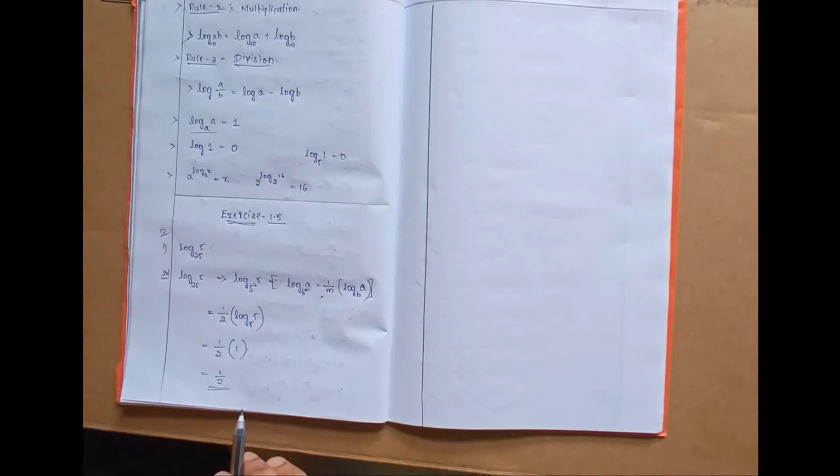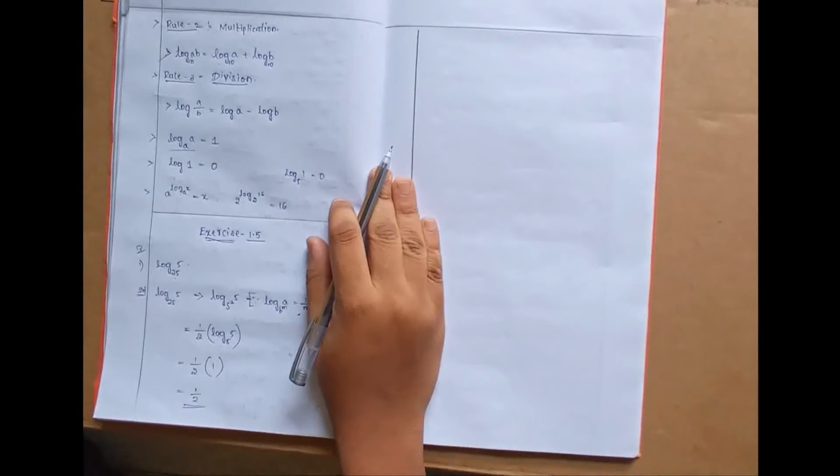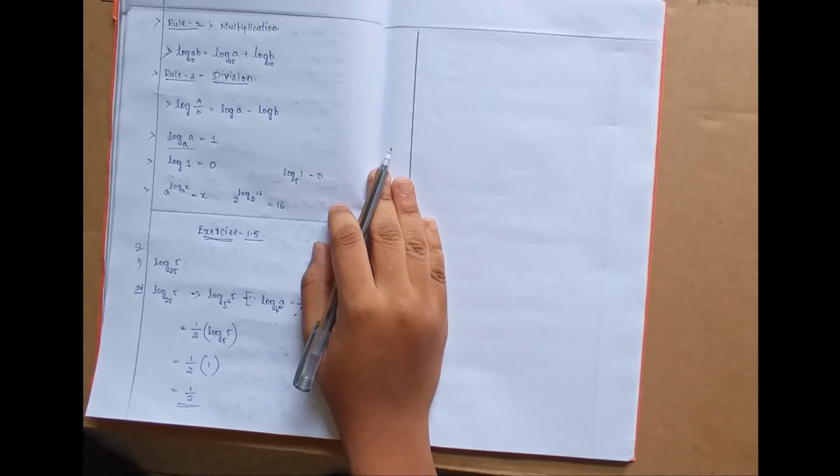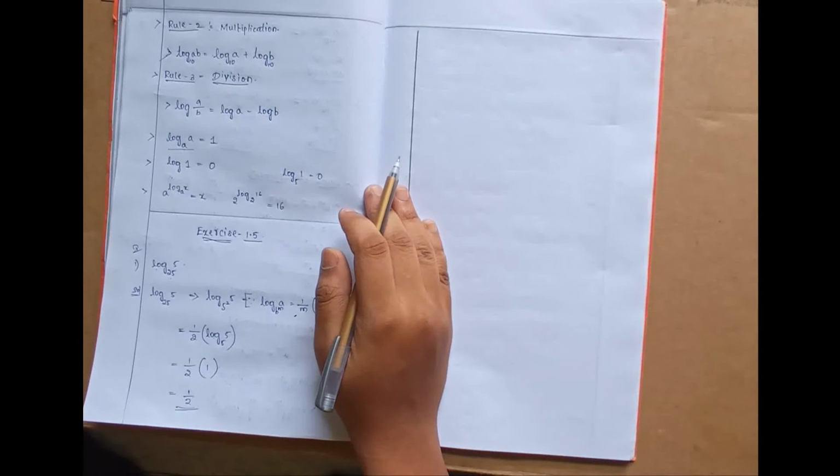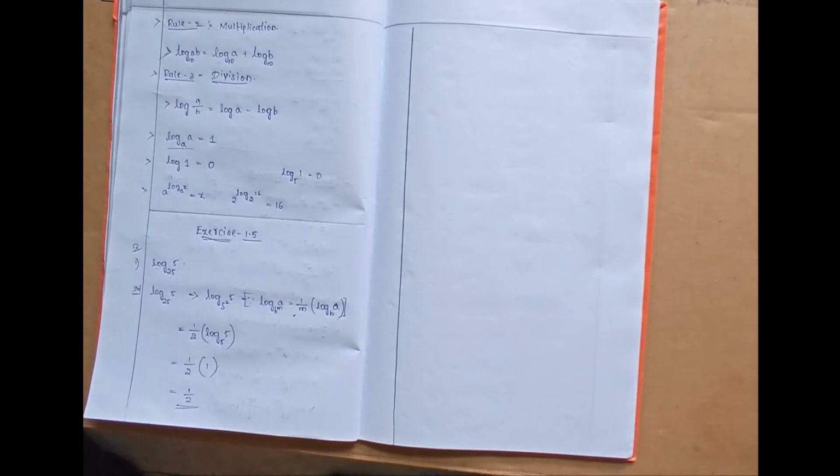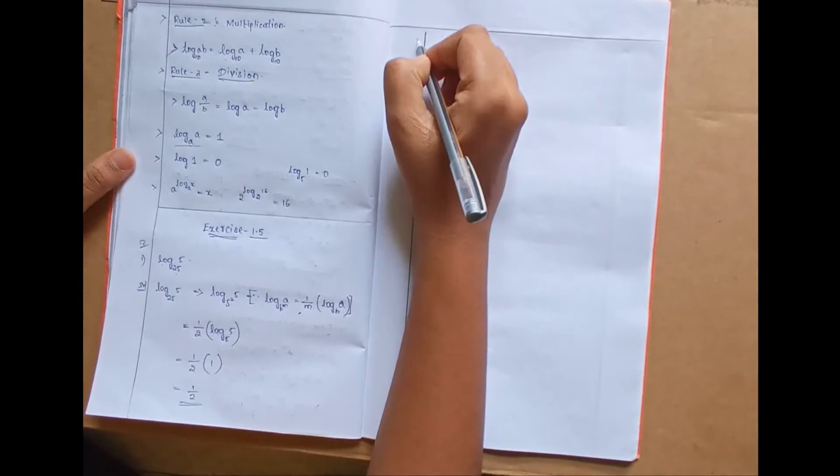Okay, so now let's solve the second one. The second one is log, in 1 minute.